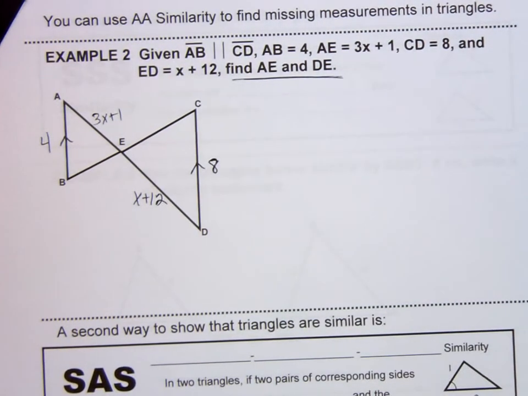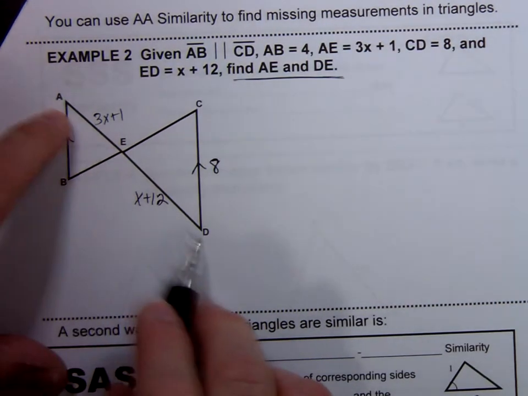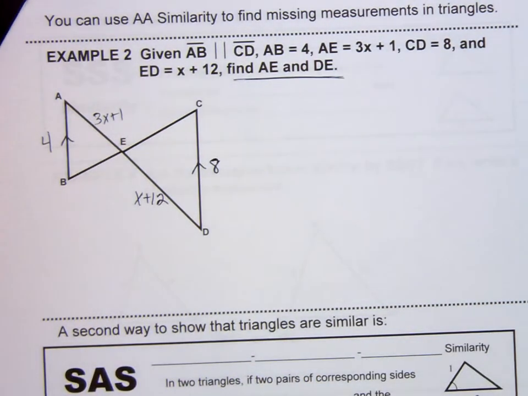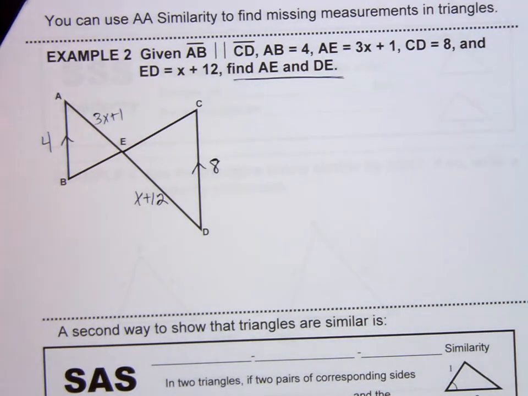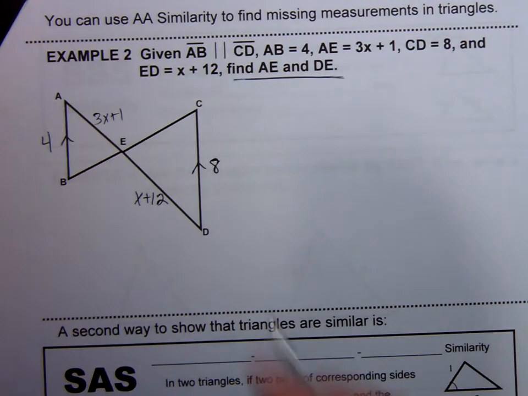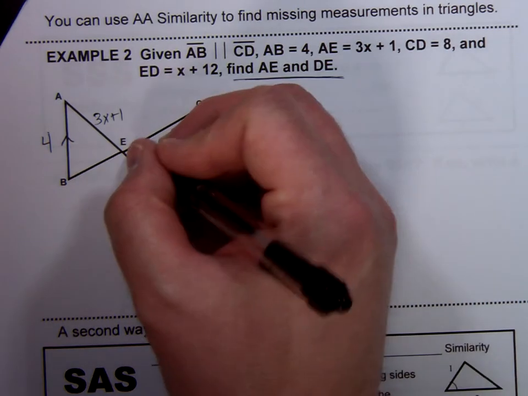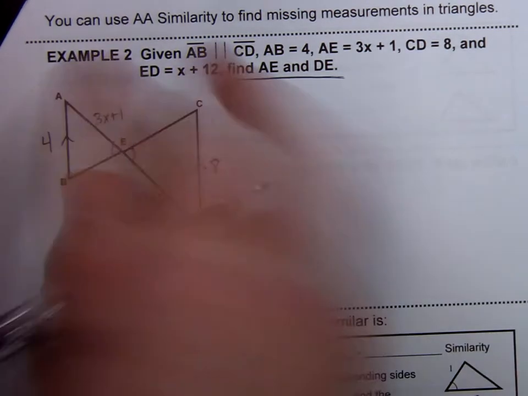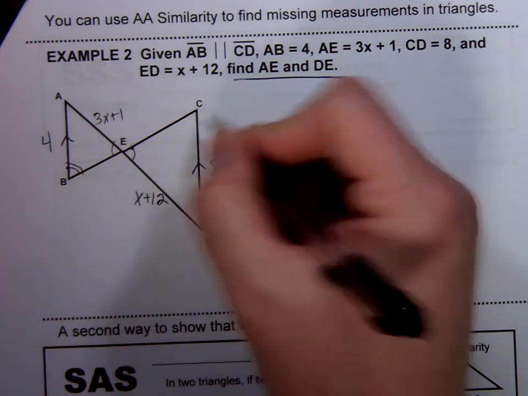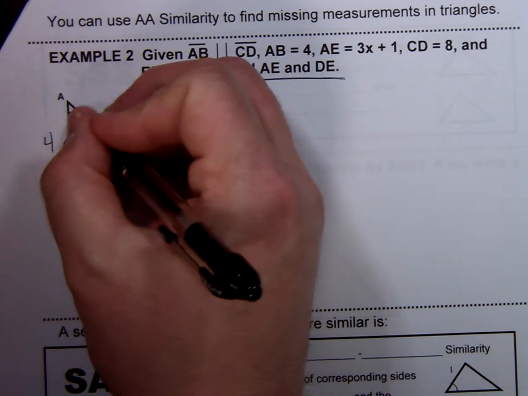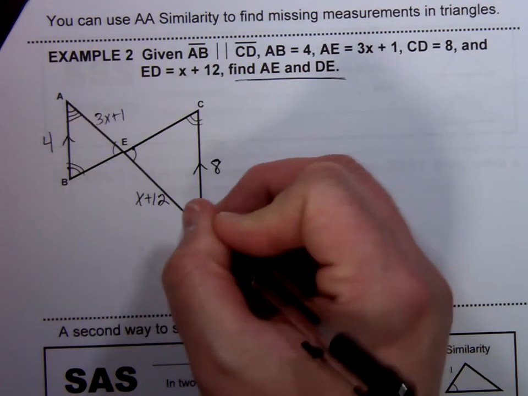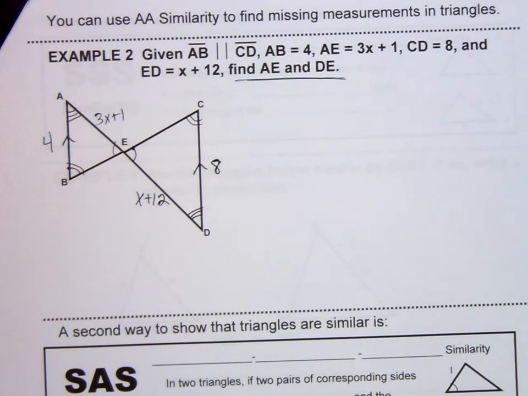Alright, well, A to E and D to E are both labeled with expressions right now, so before we could figure out what those two sides are, we have to know what x is. Now, technically, we have not been told that these triangles are similar either yet, but just like the problem we just did a moment ago, we have a pair of vertical angles. We've got parallel lines with transversals that create alternate interior angles that are congruent. Parallel line, transversal. So again, I can figure out that these angles are congruent. So therefore, by angle-angle similarity, I know I have similar triangles.